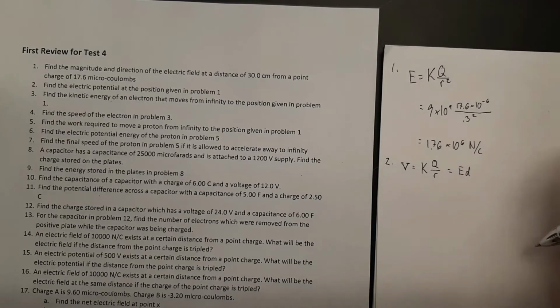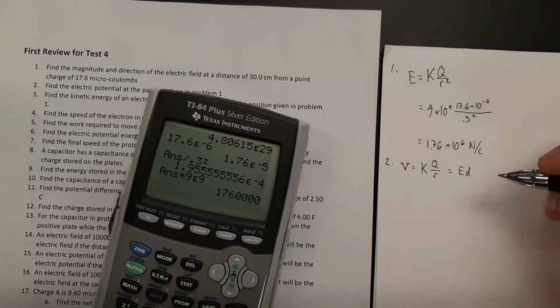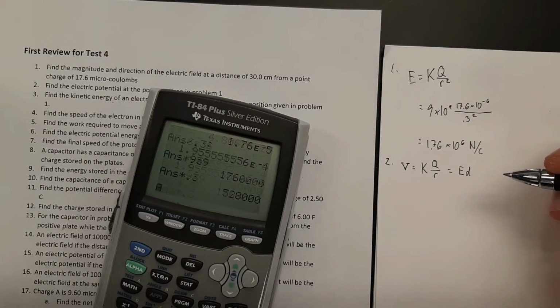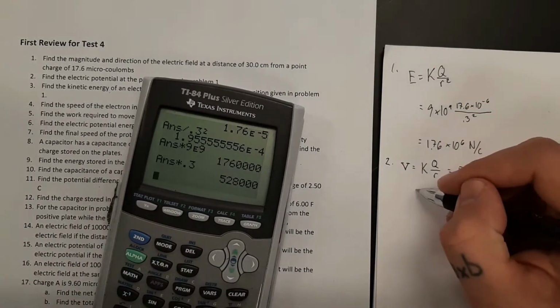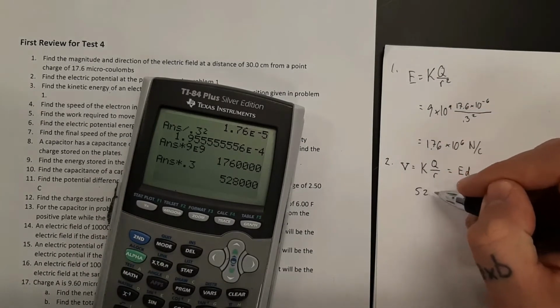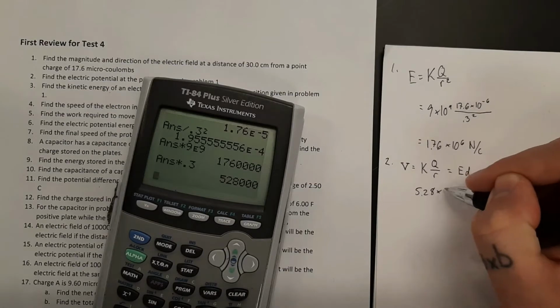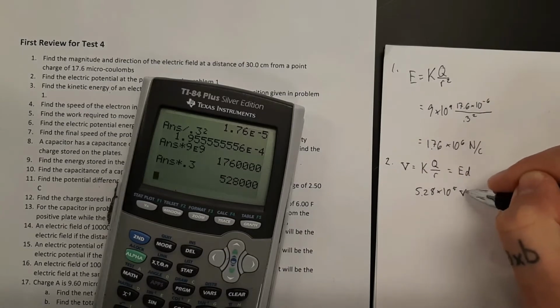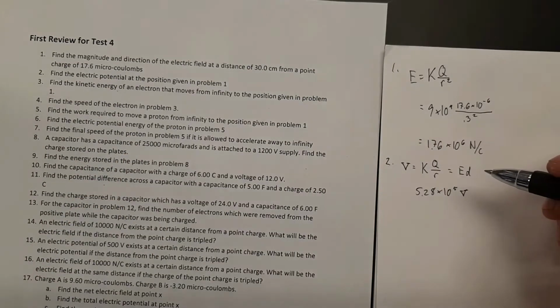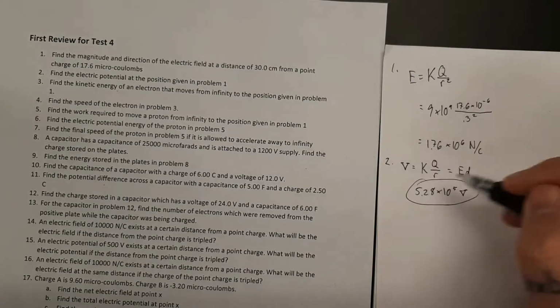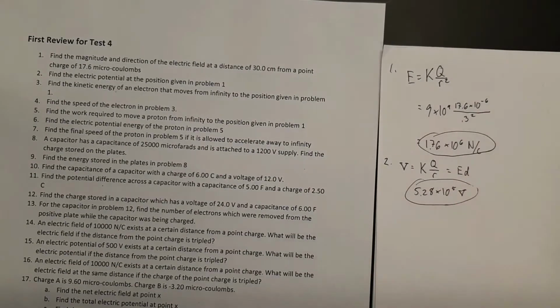We've already found E, so we just need to multiply it by the distance that it's at. Okay, so multiplying by 0.3. Okay, and we end up with a ton of voltage, 5.28 times 10 to the 5th volts. Okay, so there we go. Next one. 3, find the kinetic energy of an electron that moves from infinity to the position given in problem 1.